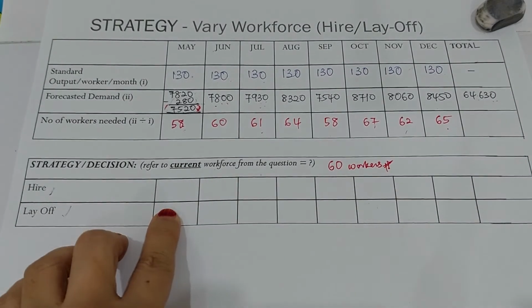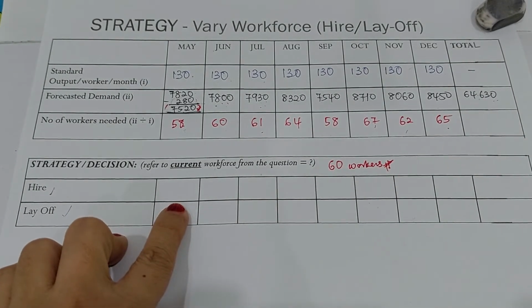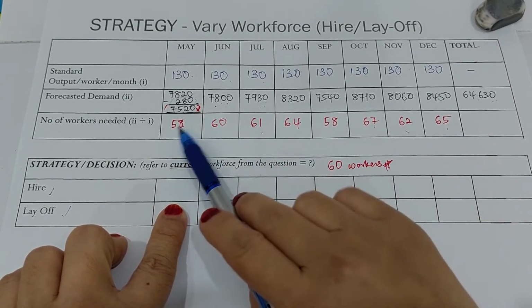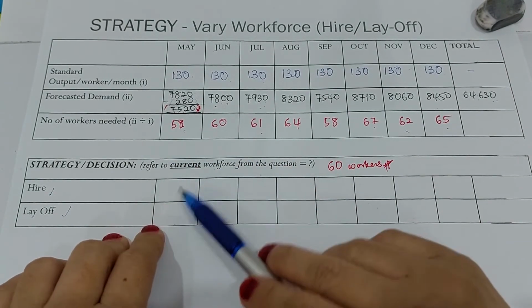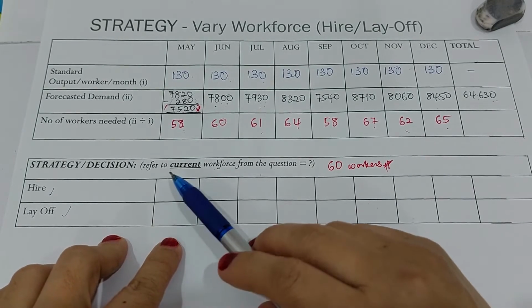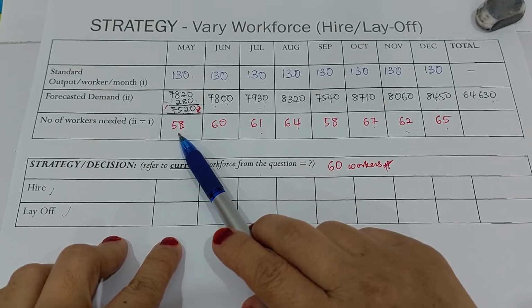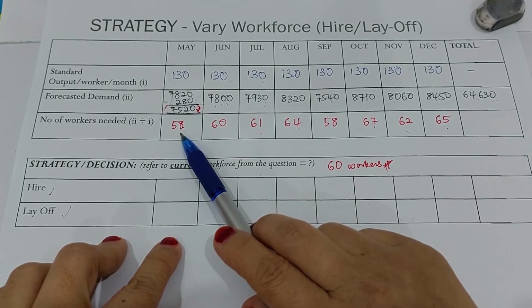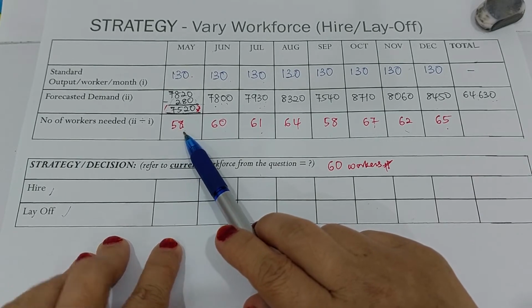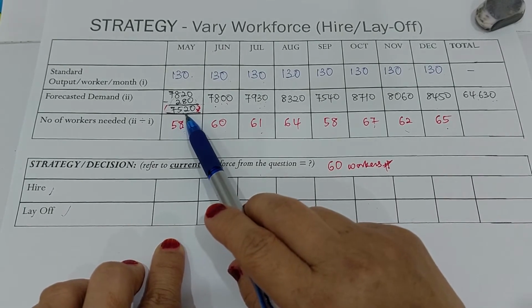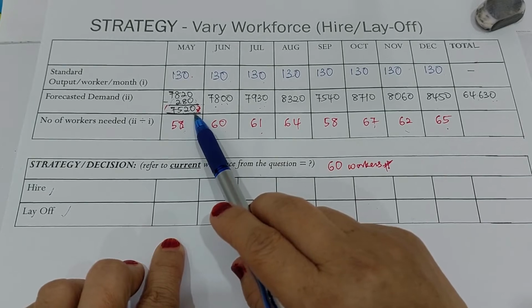This is a very important piece of information as well. So now let's start with May. We need to refer only to the last row over here. How many workers are needed in order to complete the strategy? In May, we have calculated that we need only 58 workers to produce 7,520 units in May.